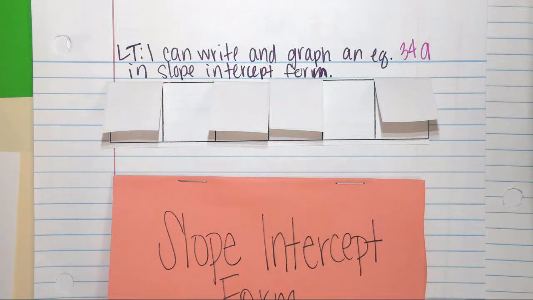I can write and graph an equation in slope-intercept form. So that's what we're going to learn how to do today. You've already graphed in slope-intercept form before, so this is kind of a refresher so you can finish your zombie sheet tonight. And we're going to learn how to write in it because that's very important for what we're doing over the next 4 weeks. Super exciting.